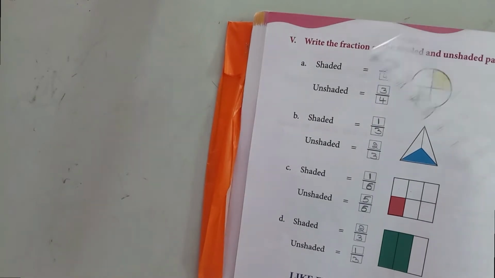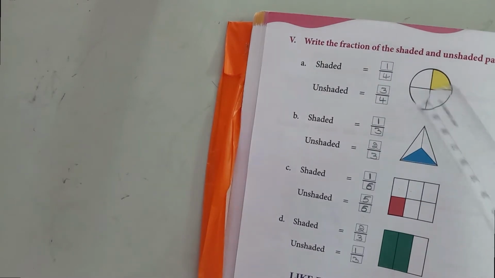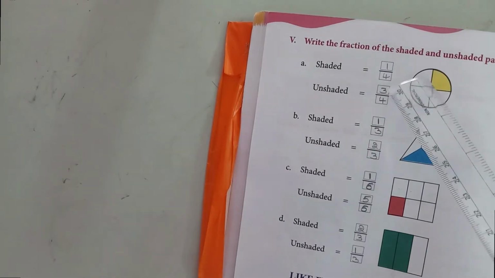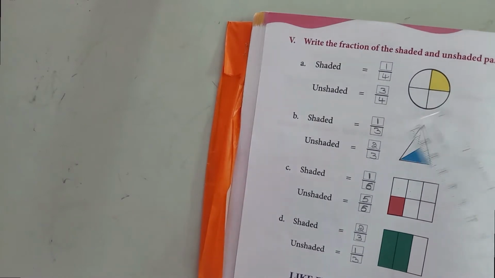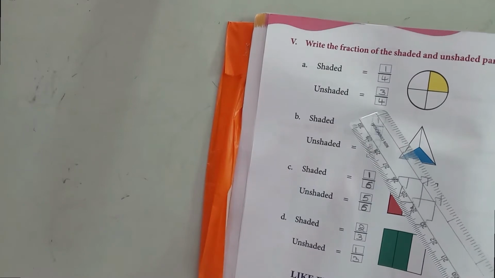Write 1 here as numerator and 4 as denominator. So 1 by 4. Now how many parts are not colored? That is unshaded. See how many are not colored? Count 1, 2, 3 are not colored out of 4. So write 3 as numerator and 4 as denominator. Now the rest of the sums you do on your own here.